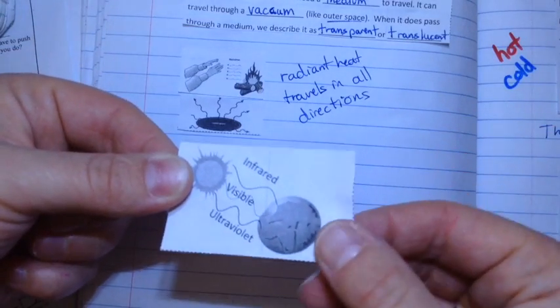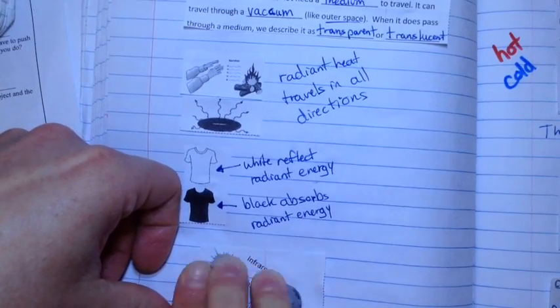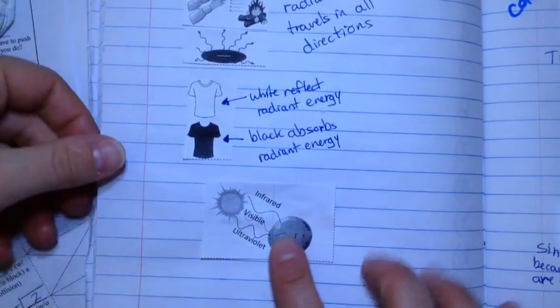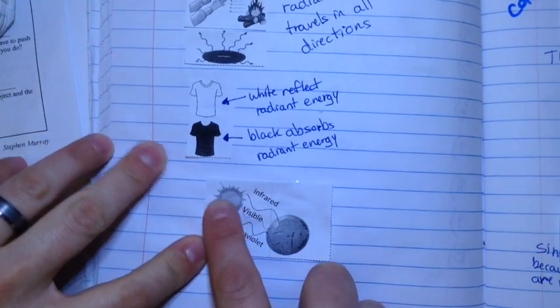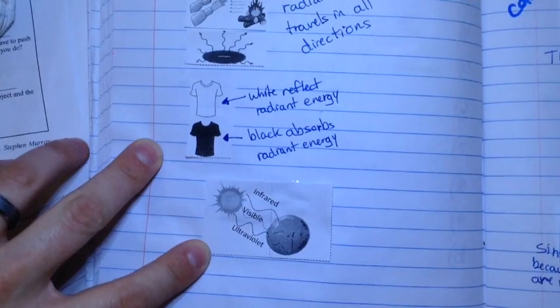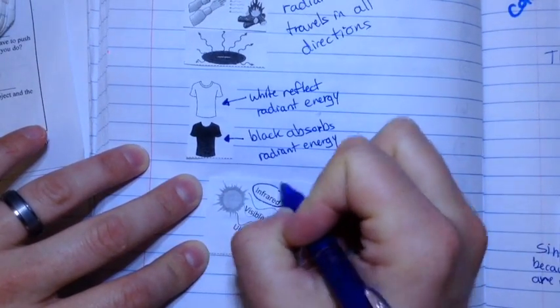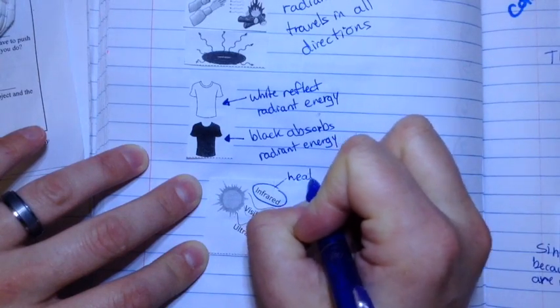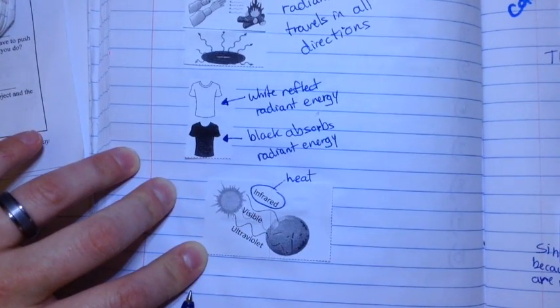Our last picture. We have a picture of the sun. There's a lot of different types of radiant energy that comes from the sun. But all of the energy we get from the sun is radiant. Infrared, that's the heat energy we get. Visible and ultraviolet, we'll talk about those later when we talk about the whole electromagnetic spectrum.